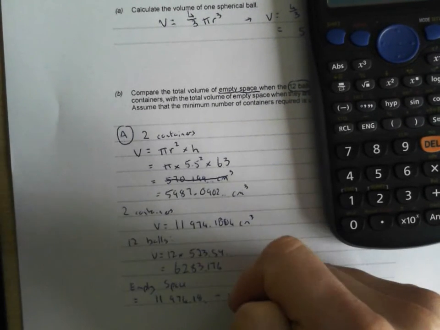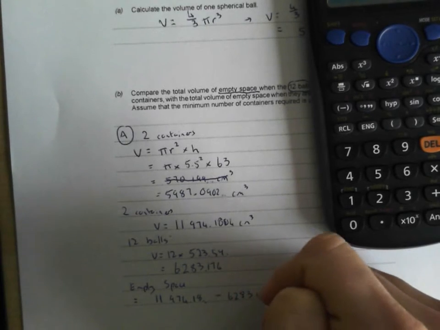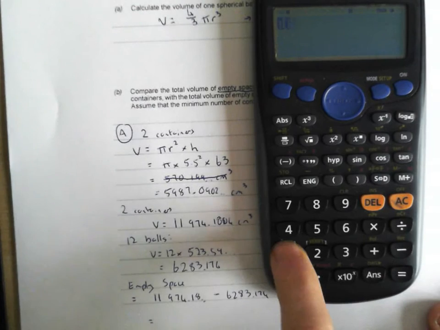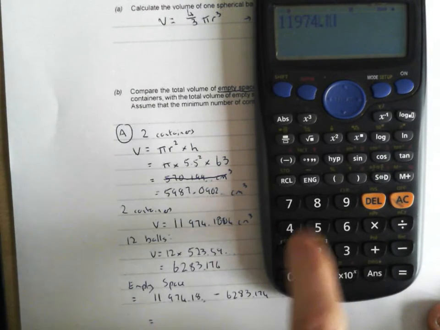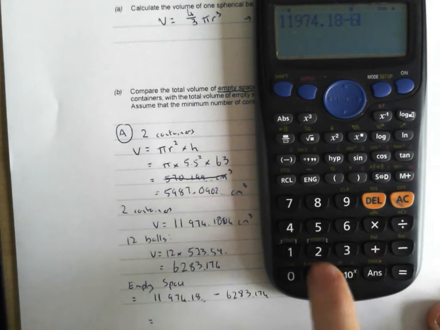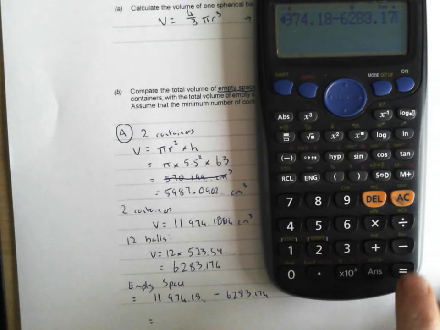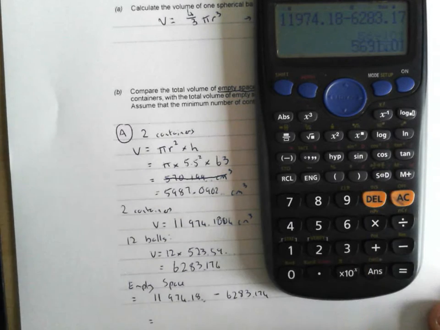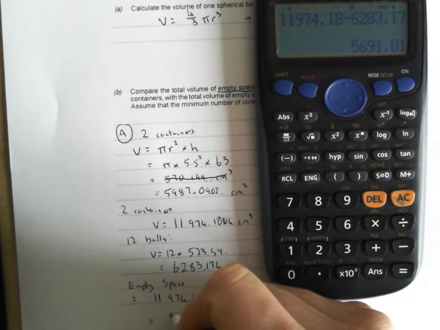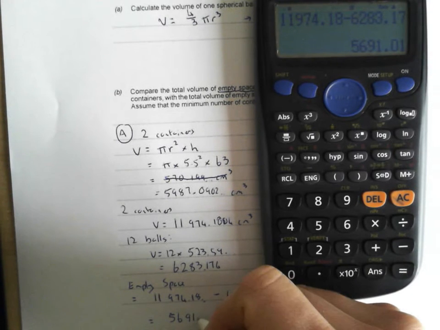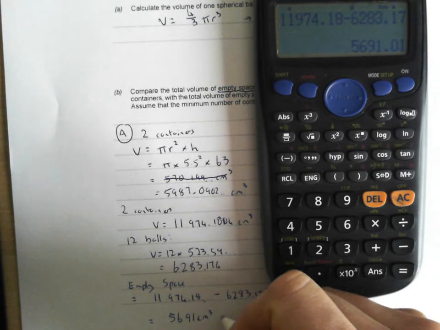So 11,974.18, take away 6,283.17, and notice I'm trying to be reasonably accurate here, a couple of decimal places. If I press my SD button and I'll round this to the nearest whole, that's 5,691 centimetres cubed spare. So that's from me cylinders. Flipping out, now I've got to do me container B.